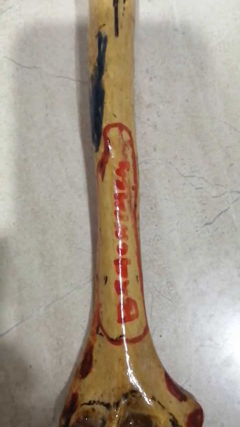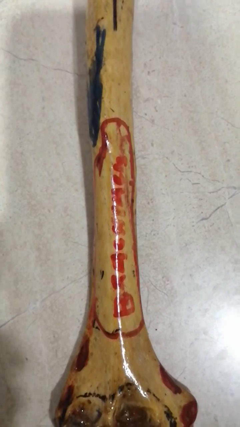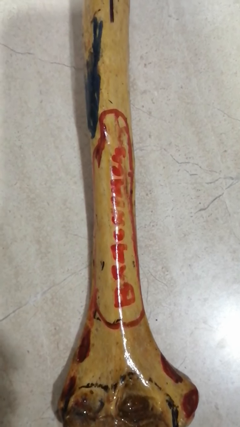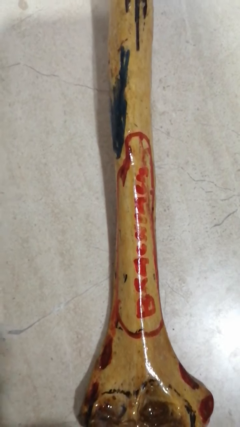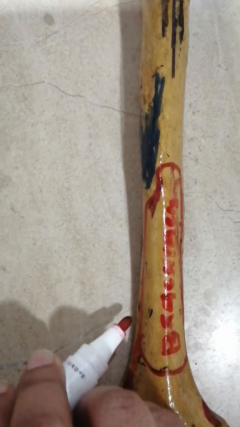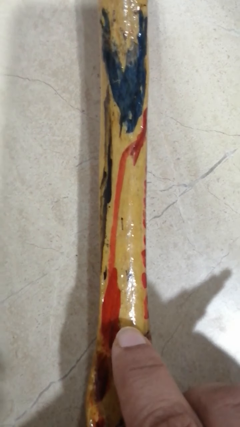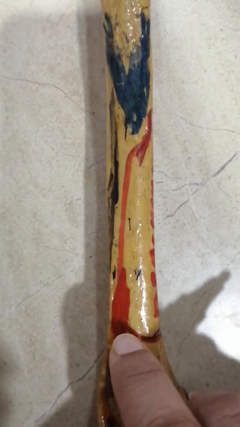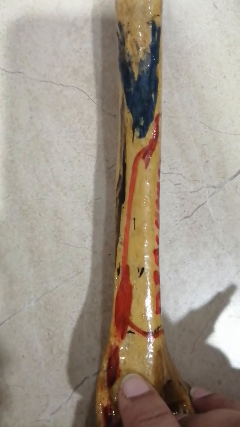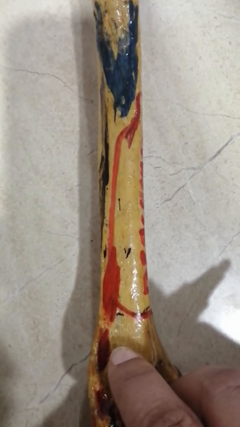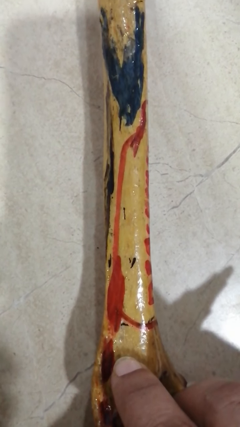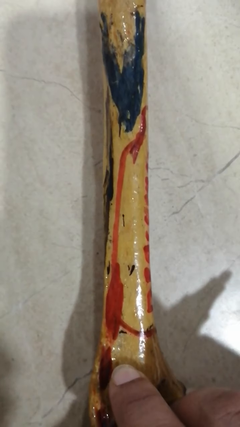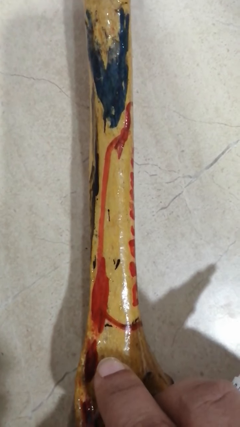Okay, the origin of the brachioradialis is quite large, the upper two-thirds of the lateral supracondylar ridge, this one, is the origin of the brachioradialis. Then the second one is the extensor carpi radialis longus. This one is the brachioradialis, and just below that, the lower one third of the lateral supracondylar ridge is covered with extensor carpi radialis longus.